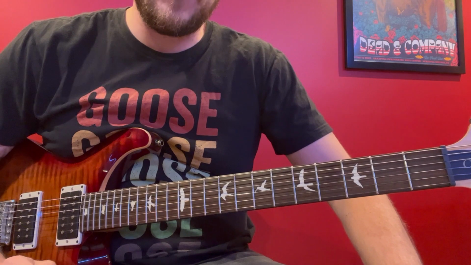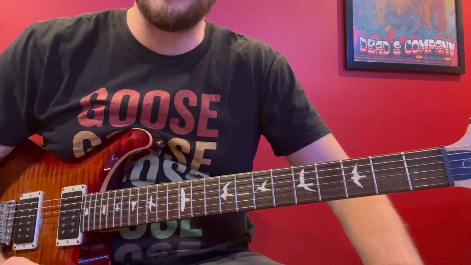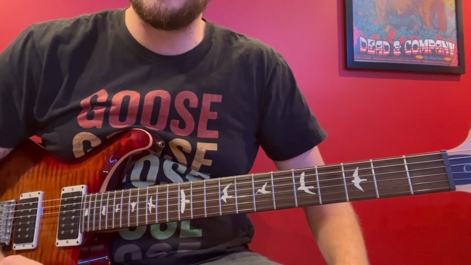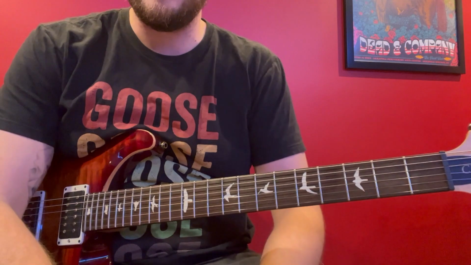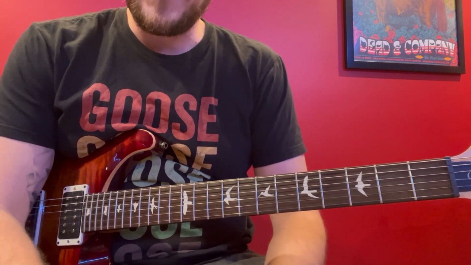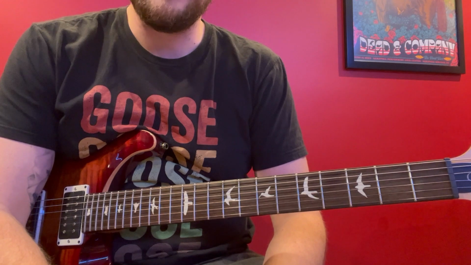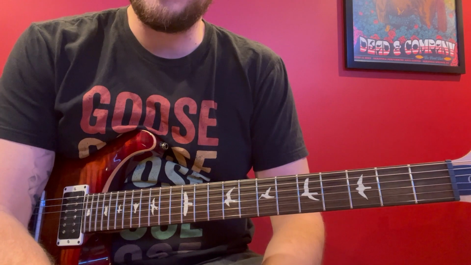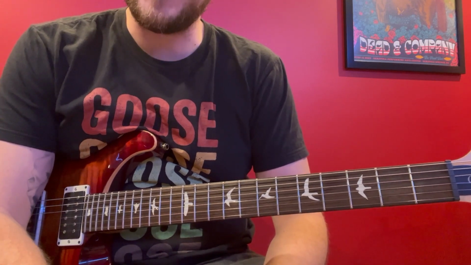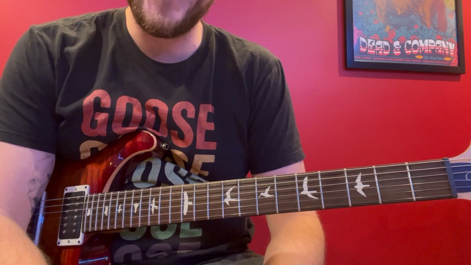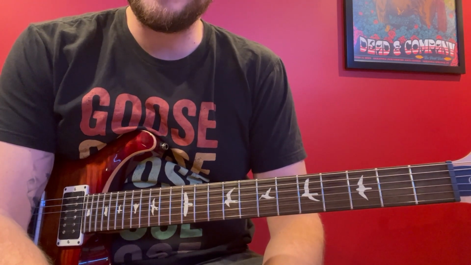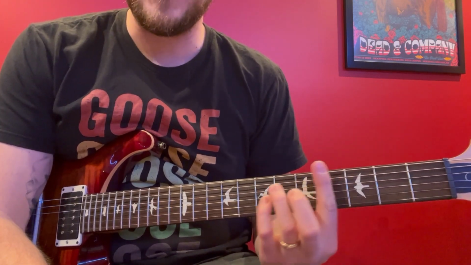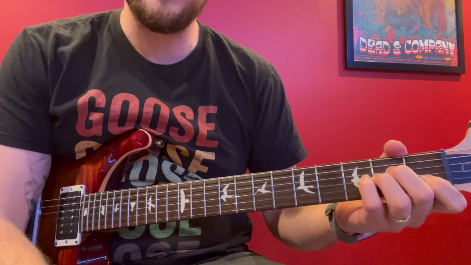So if you have a very basic understanding of the Nashville number system, you have a number associated with each chord in a key. So the one chord in a C major key is the C. And then the 4 chord is an F major, sorry. So you have the 1 is the C, the 4 is the F, the 5 is the G major chord, and then the 6 is the A minor chord.